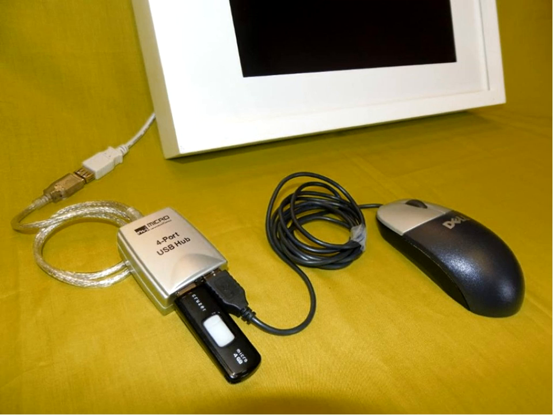And each time we wanted to change the content of the digital frames, we connected a mouse and USB flash drive using a USB hub to the extension cord on the frame. We could then copy the new images from the USB flash drive to the folder inside My Pictures.